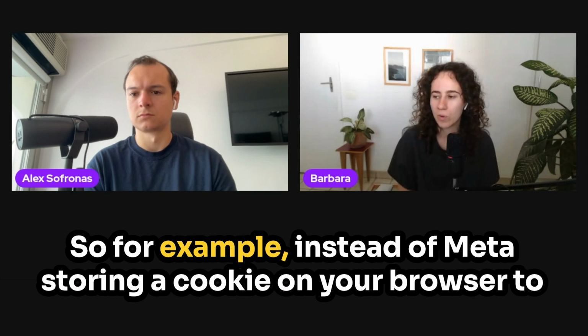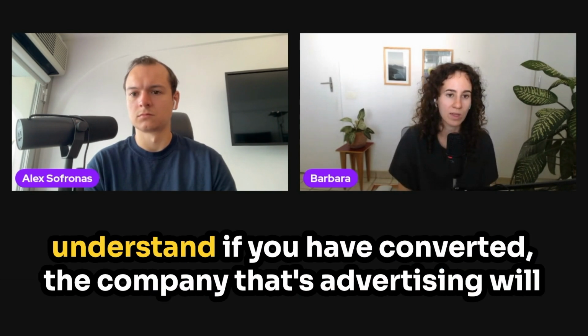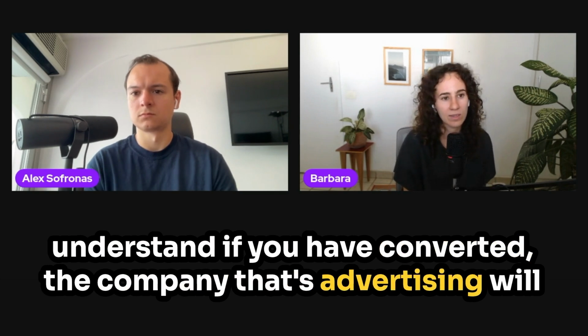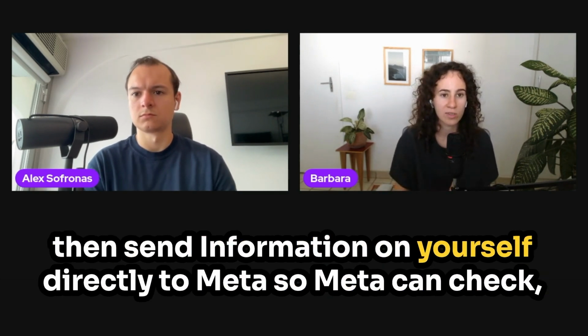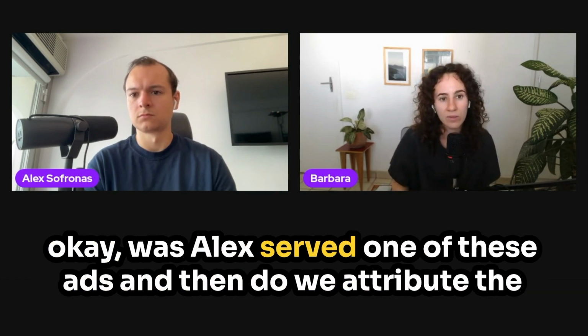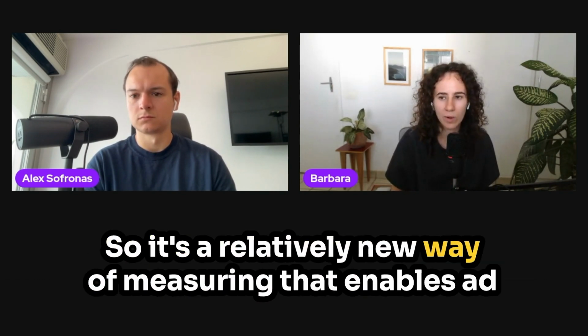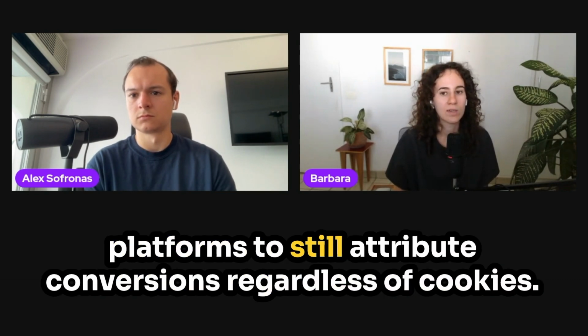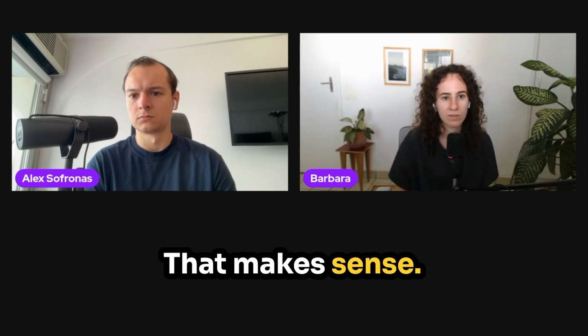So for example, instead of Meta storing a cookie on your browser to understand if you have converted, the company that's advertising will then send information on yourself directly to Meta. So Meta can check, okay, was Alex served one of these ads? And then do we attribute the conversion to the campaign? So it's a relatively new way of measuring that enables ad platforms to still attribute conversions regardless of cookies.